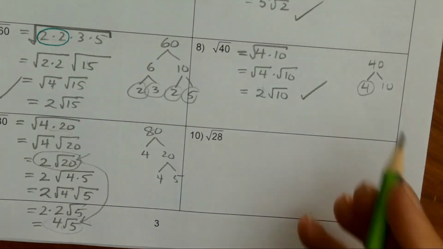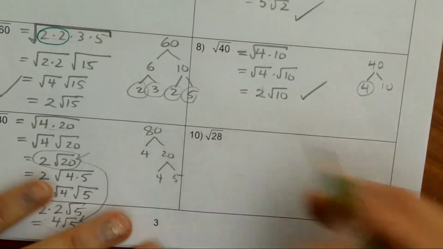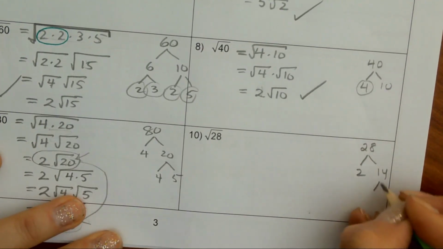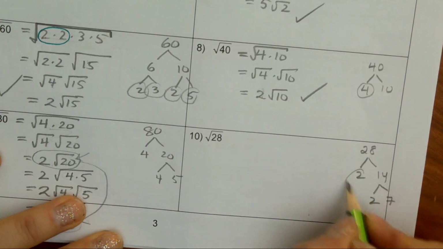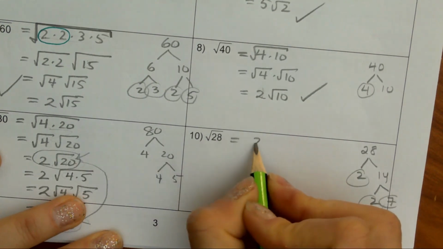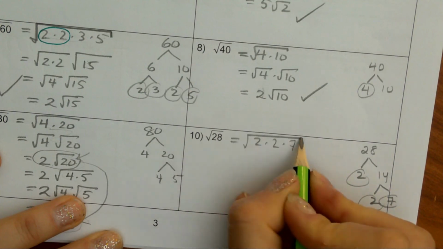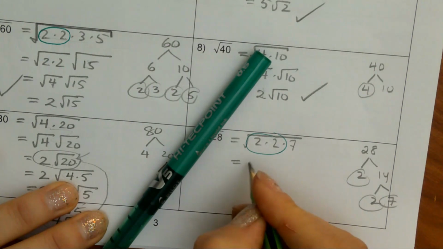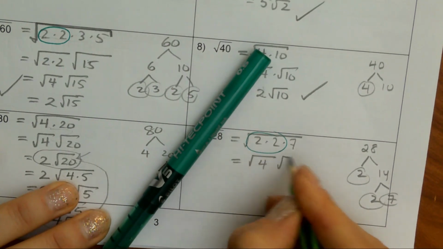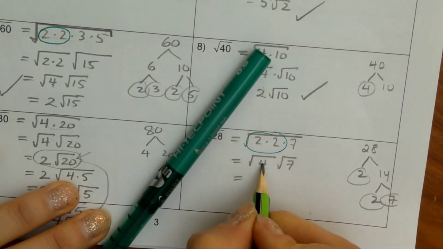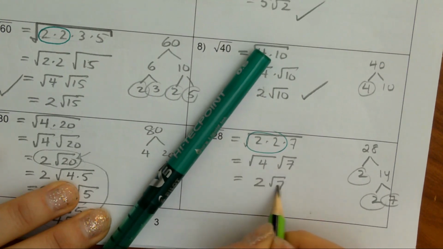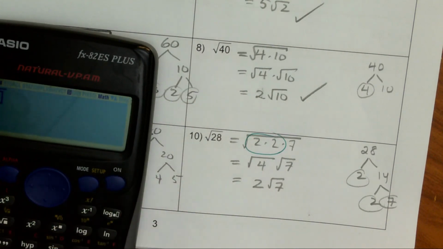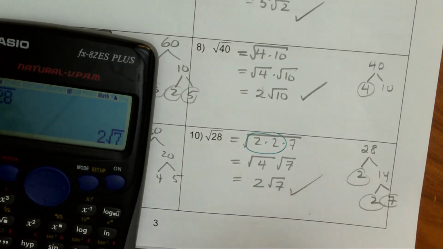28. I don't know what's hiding in there, so let's do 28. 2 times 14. 2 times 7. So I have 2, 2, 7. That's a group of 2. So I'm going to go 2 times 2 is 4. So that's a 4, and that's a 7. Square root of 4 is 2. Root 7. Let's check. Always check. Square root of 28 to 2 root 7. We are correct. Okay.